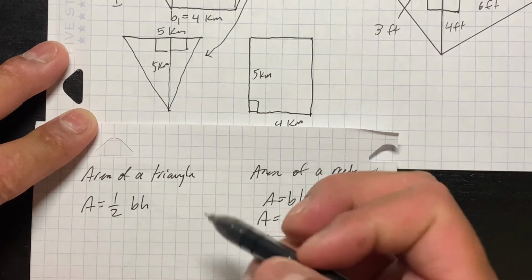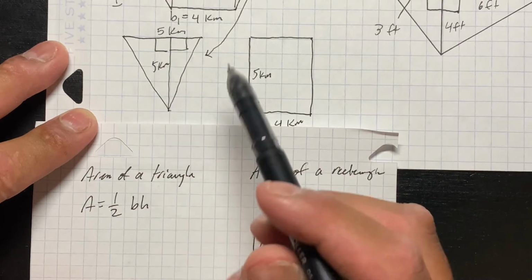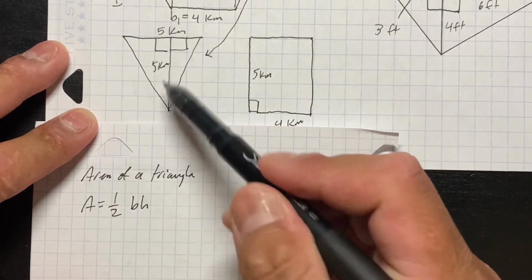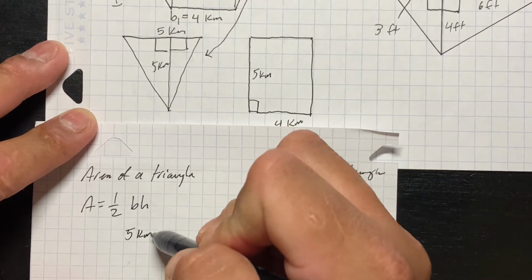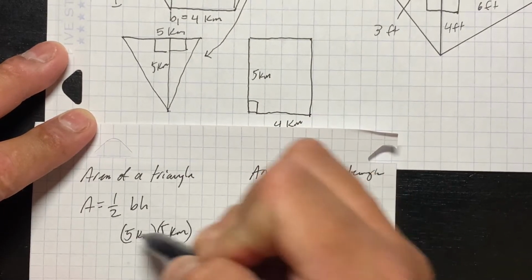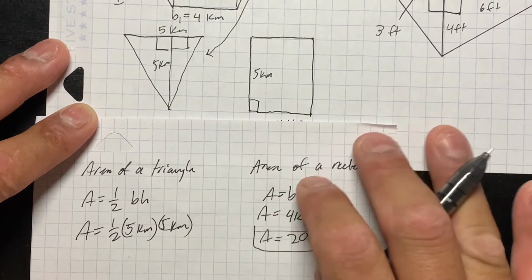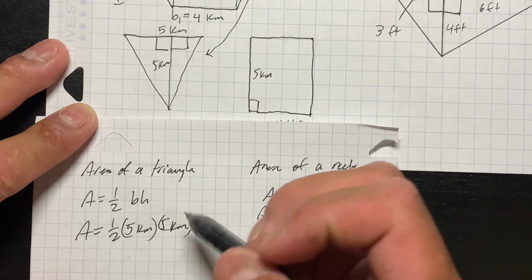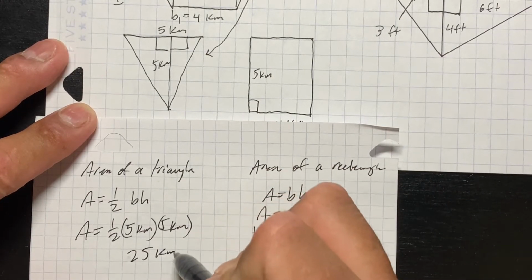And then again, we're going to have to substitute for this area of a triangle here. So again, your base is going to be 5 kilometers times your height, 5 kilometers. You just substitute those values for your variables. Then you just multiply. 5 times 5 is 25 kilometers squared.